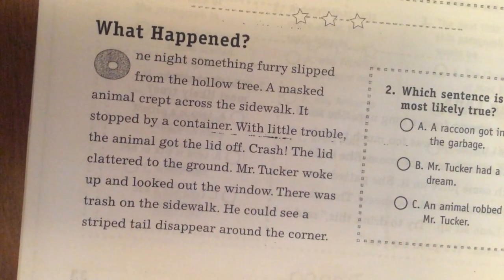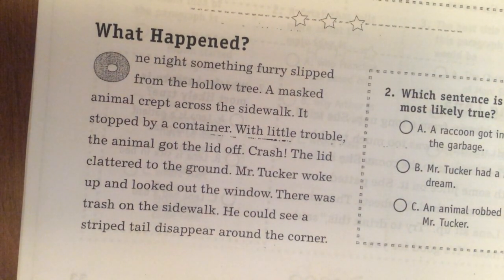Okay, what happened? One night, something furry slipped from the hollow tree. A masked animal crept across the sidewalk. It stopped by a container. With little trouble, the animal got the lid off. Crash! The lid clattered to the ground. Mr. Tucker woke up and looked out the window. There was trash on the sidewalk. He could see a striped tail disappear around the corner.